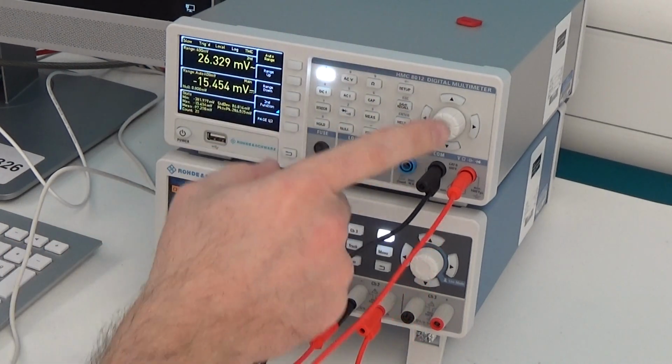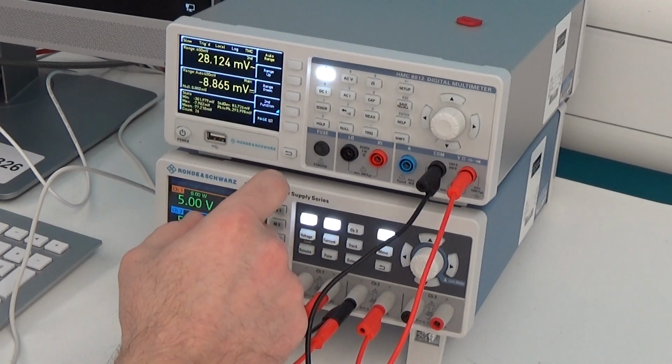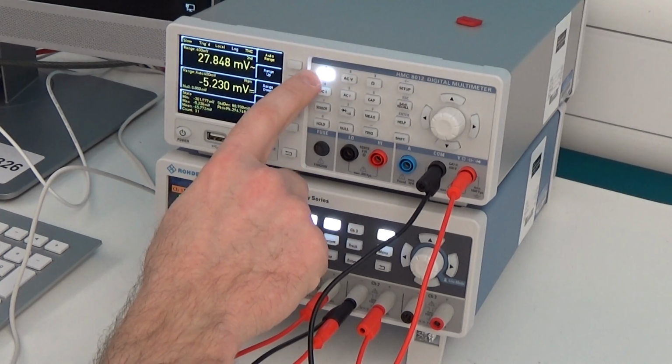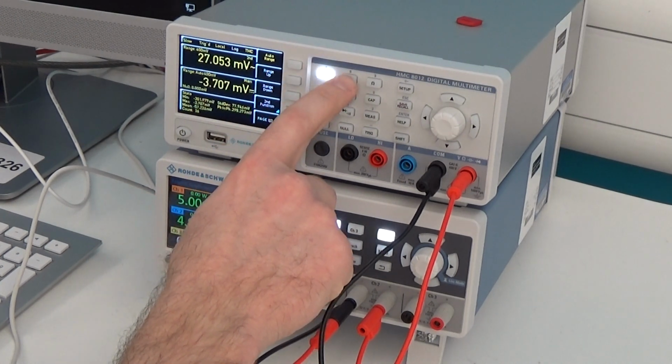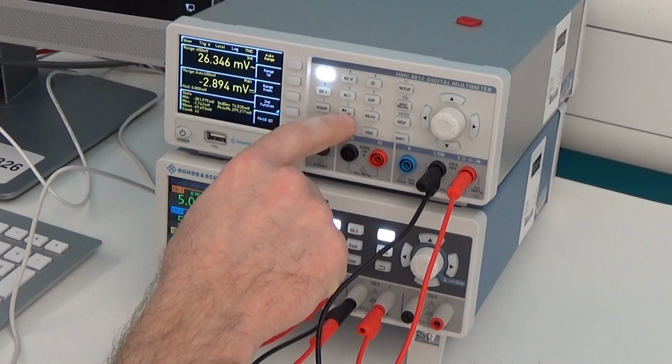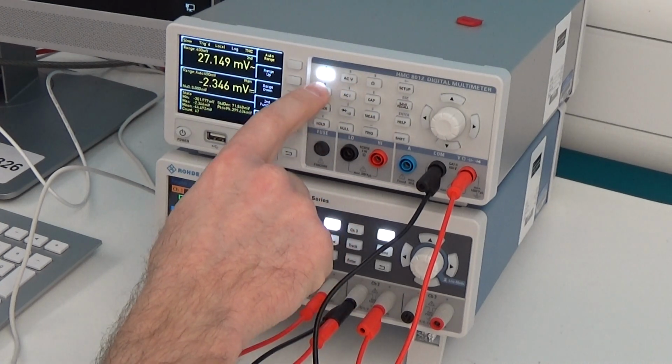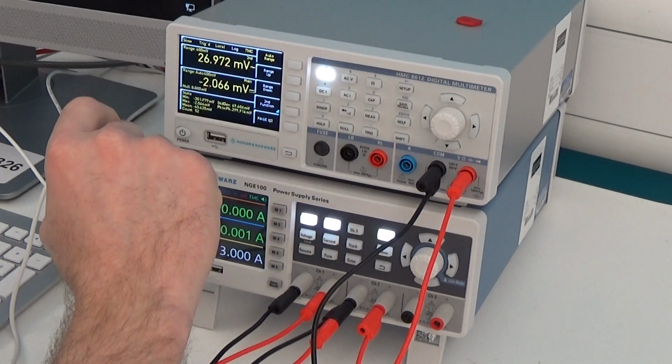Okay, this is our multimeter. We can use a multimeter to measure DC volts, AC volts, resistance, diodes, AC current, DC current, and continuity.